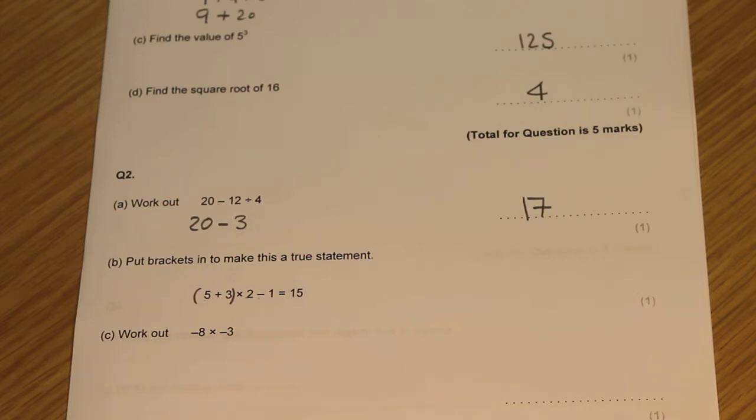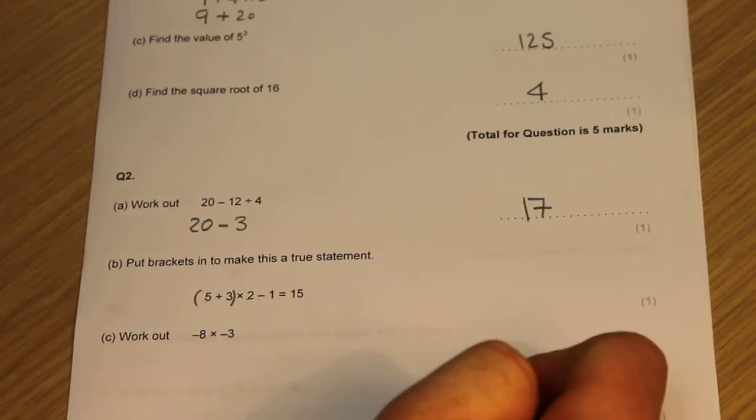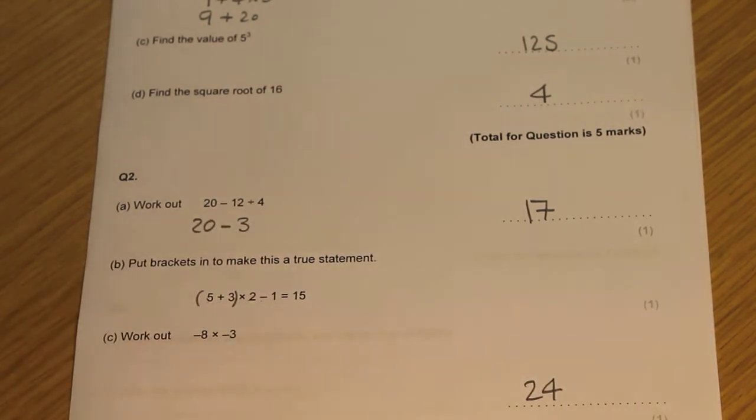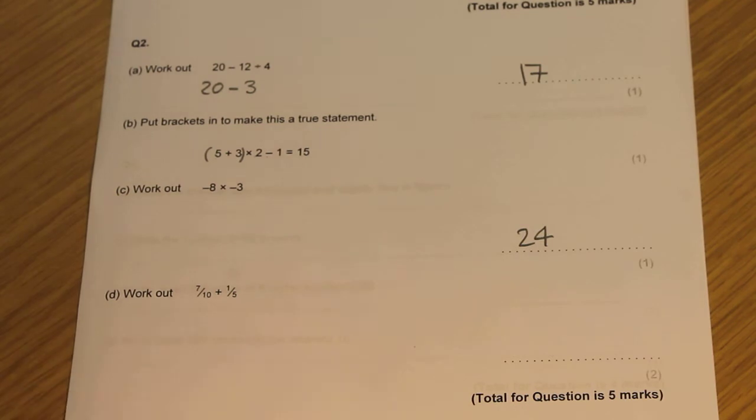Part C. It asks us to work out minus 8 times by minus 3. 8 times by 3 is 24. So I know straight away my answer has got to be based on the number 24. I do know that 2 minuses times together will always get me a positive answer. So I will leave my answer as 24 rather than put a negative in front of it. In order to get a negative answer out, one number has to be positive and one number has to be negative.